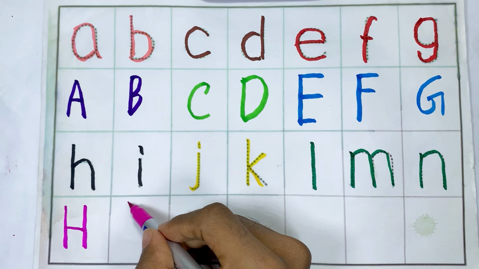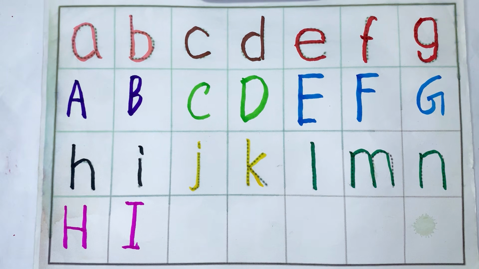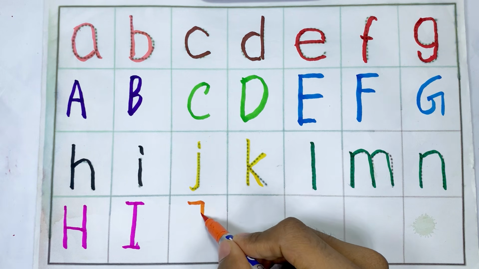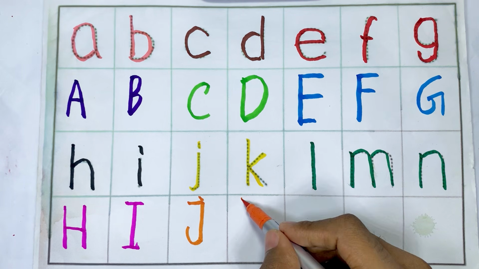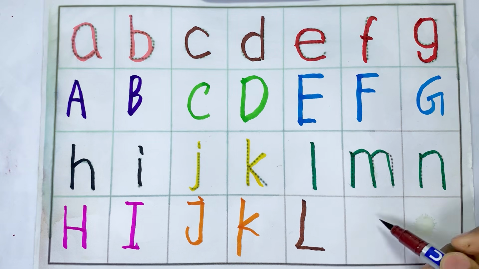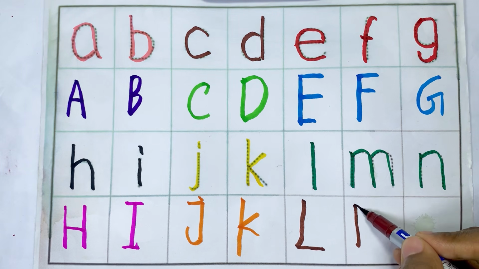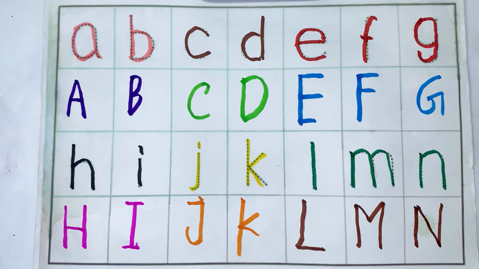H for helicopter. I for ice cream. Kids, now you draw J. J for joker. K for king. Kids, now you draw L. L for lion. M for moon. N for nose.